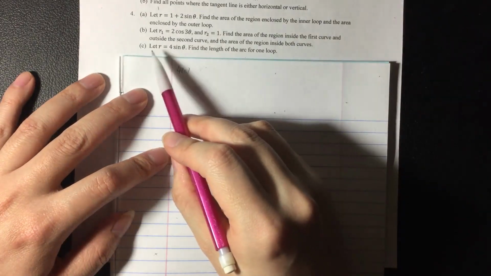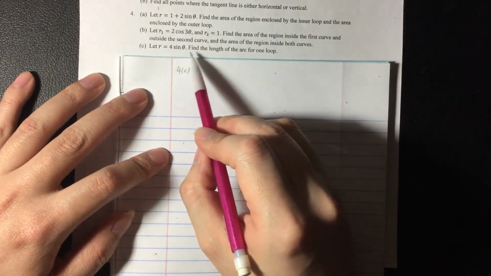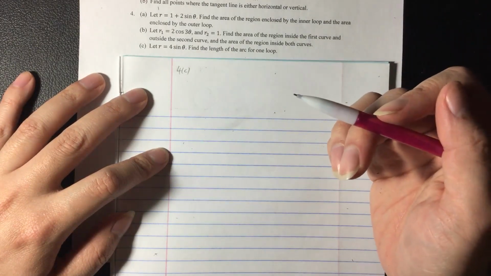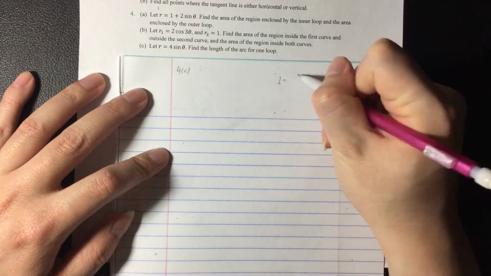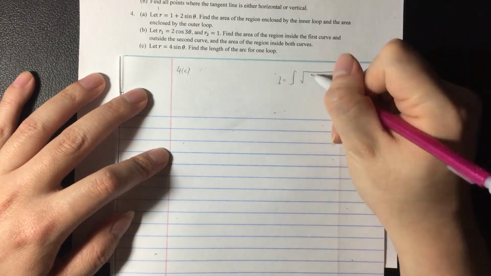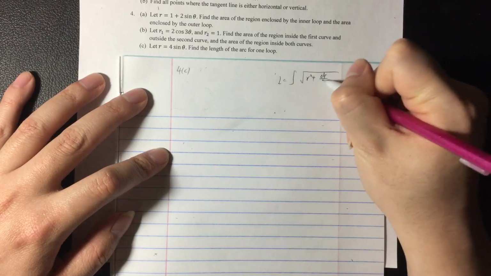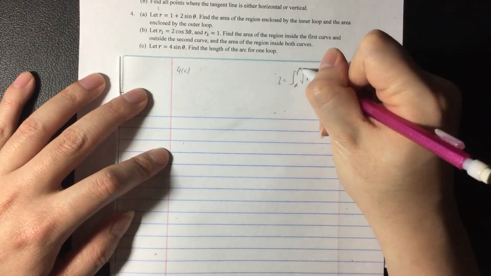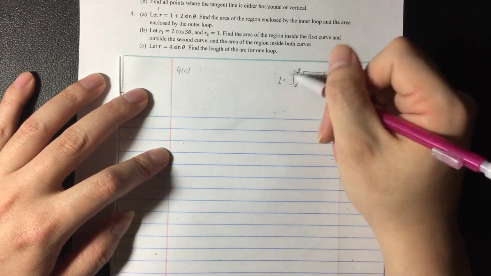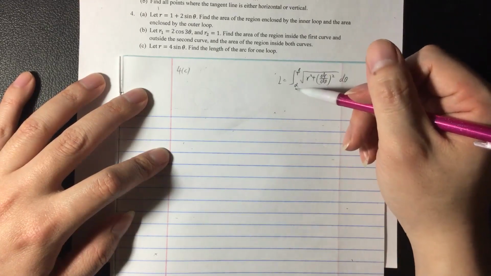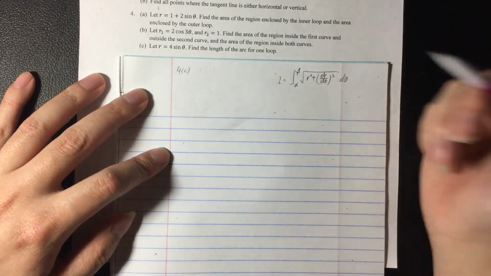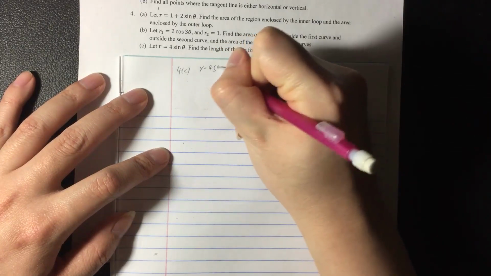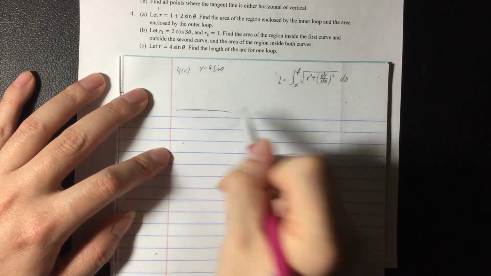Number 4, part C. Let r equal 4 sine theta. Find the length of an arc for one loop. We know that the arc length formula for a polar function is the integral of the square root of r squared plus dr over d theta squared, d theta, with theta from alpha to beta. This formula is simple. The hardest part is finding the upper and lower limits. So let's sketch the graph first. For r equal to 4 sine theta, its graph looks like this.